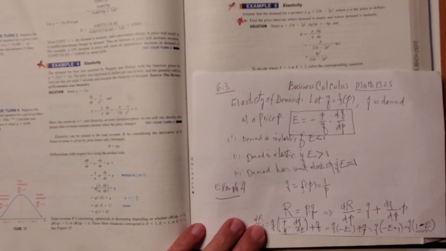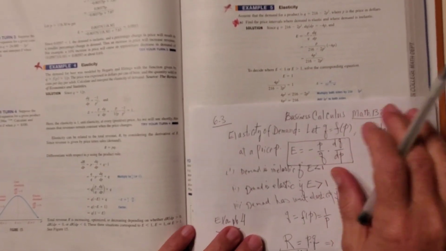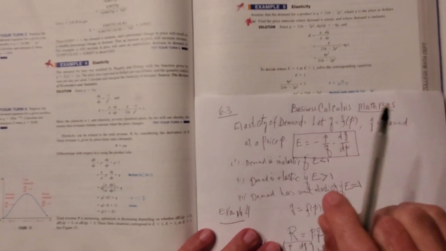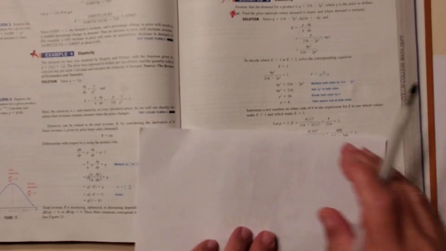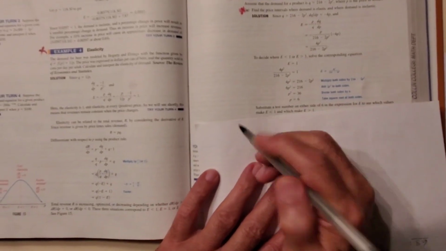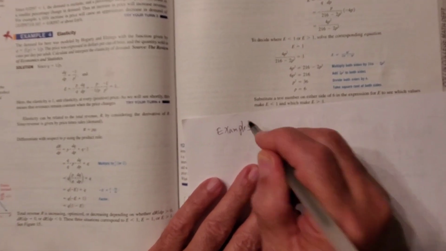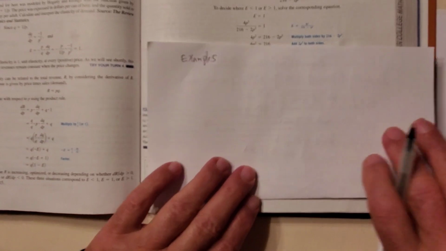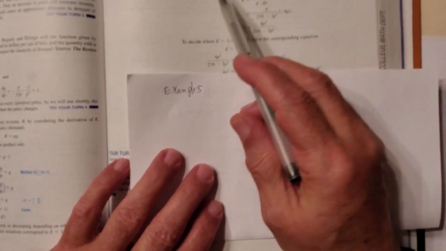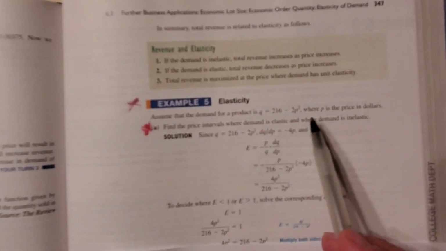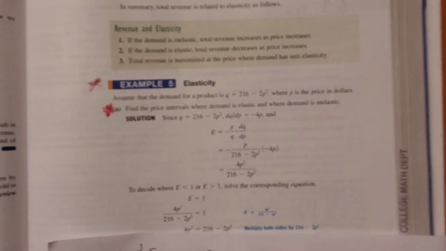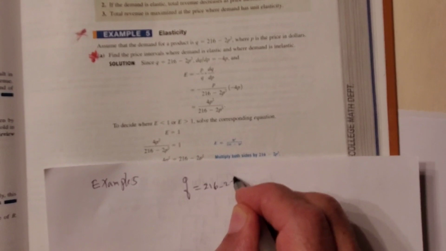Again, I have another example which will be a lot better maybe to understand in numerical terms. Numerical means I give you some numbers. For instance, here, example 5 is good. I can give you example 5. And example 5 is nothing but, assuming that the demand for a product is this: Q is equal to 216 minus 2p squared.